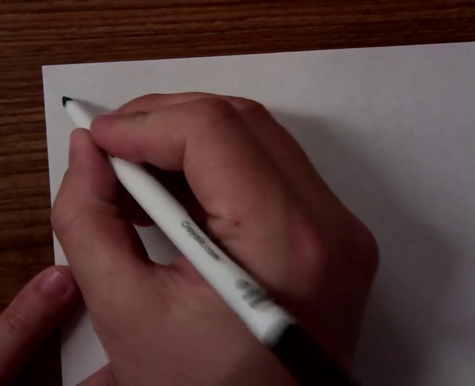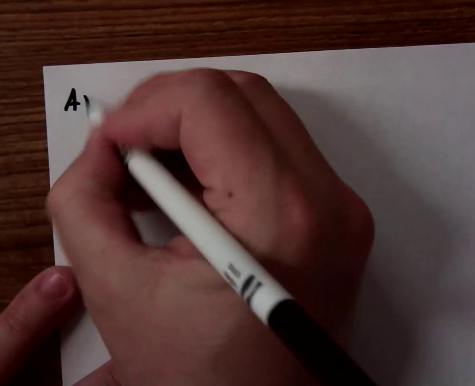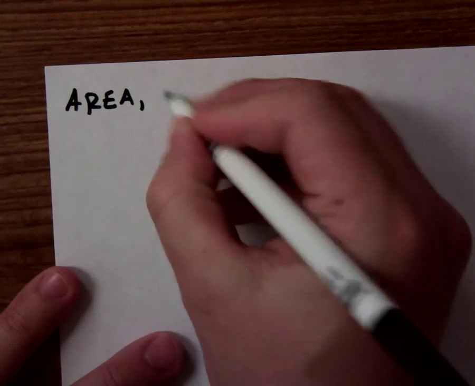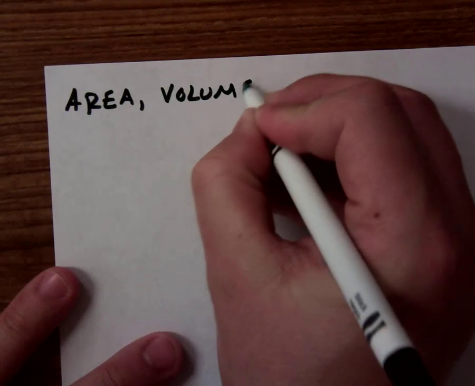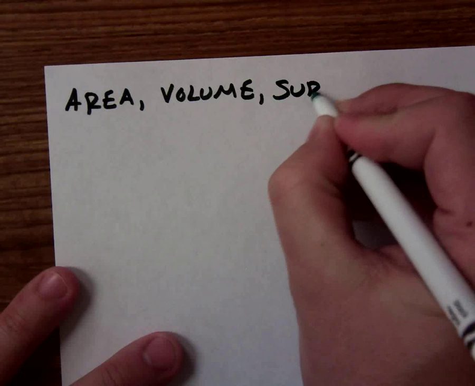So let's talk about area, volume, and surface area.